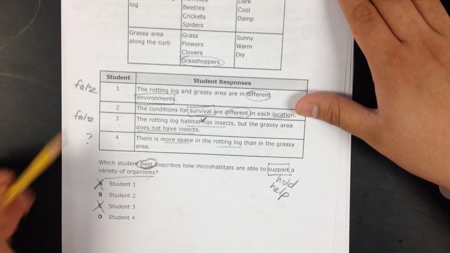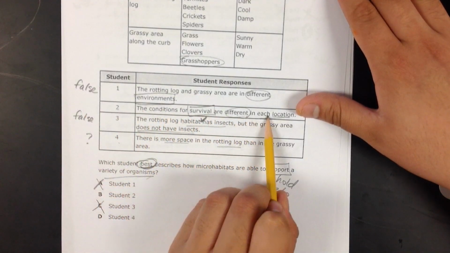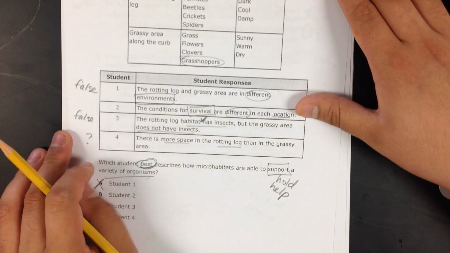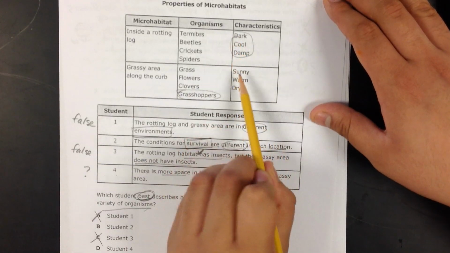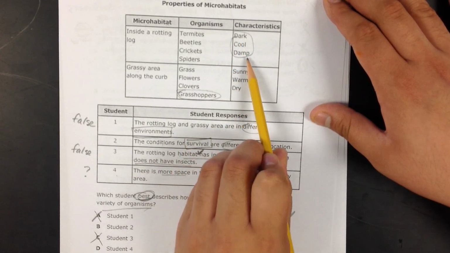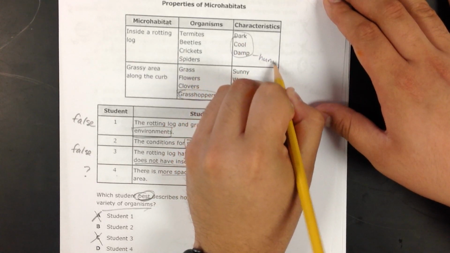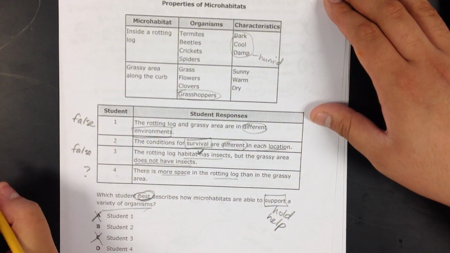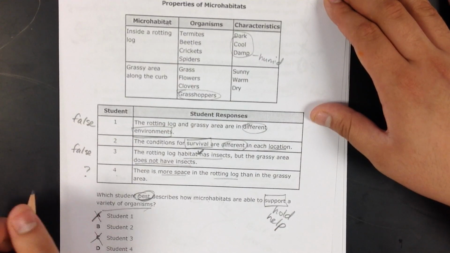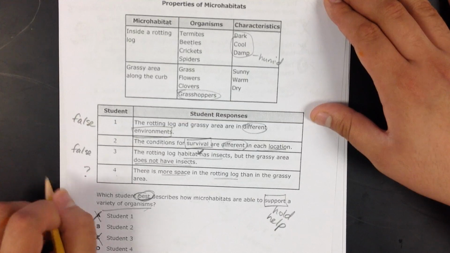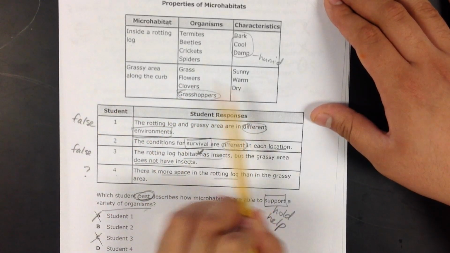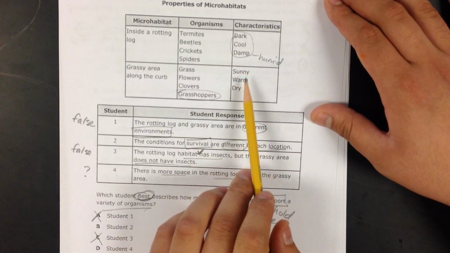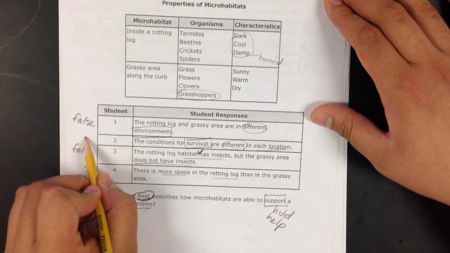So now we're left with 2. The conditions for survival are different at each location. So let's take a look again. We have dark, cool, and damp, so you've got to survive in this area, versus sunny, warm, and dry. Damp means that it's humid, that you can feel there were water droplets at some time, or there may still be some water droplets in there, but maybe some of it is in the air. It's been evaporated, but you can still feel the humidity, versus it's dry along the curb. So these two microhabitats are different, and number 2 is true.